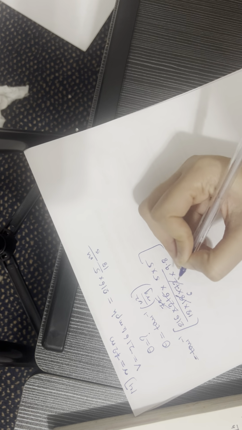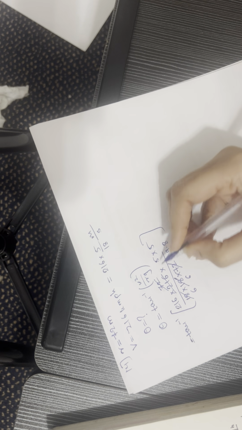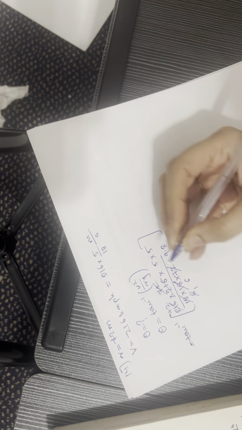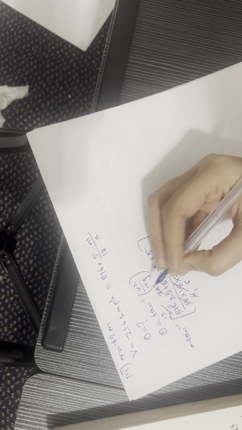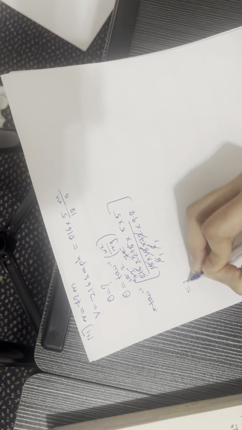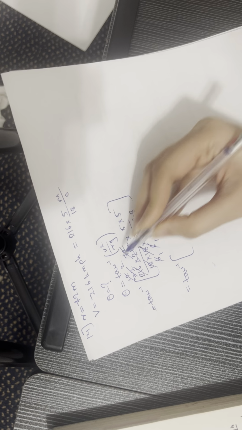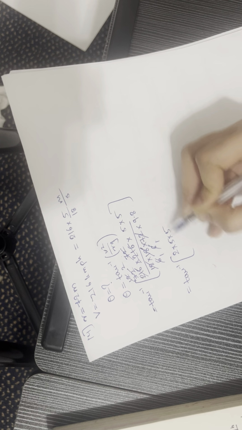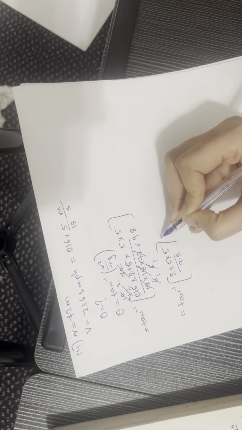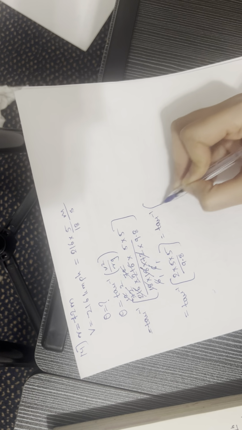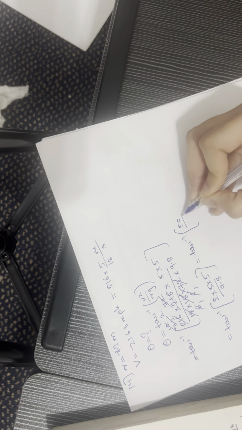Now 3 6s are 18, 3 7s are 21, 3 2s are 6. So this 72 and this 72 get cancelled. What is left? tan inverse of 2 into 5 into 5 upon 9.8. So that is tan inverse, 2 5s are 10, 10 5s are 50. So it is 50 upon 9.8.